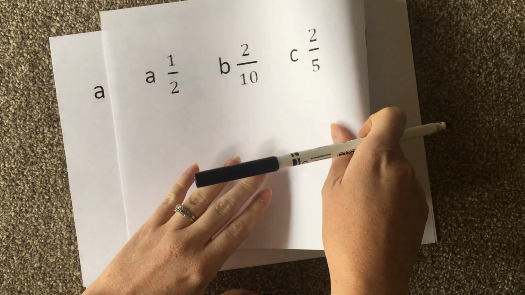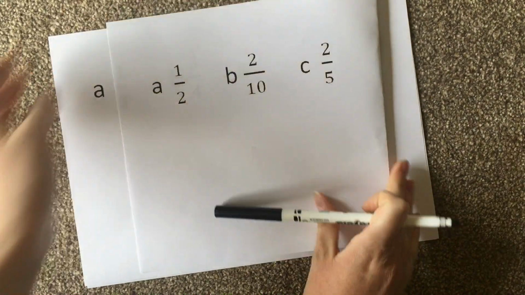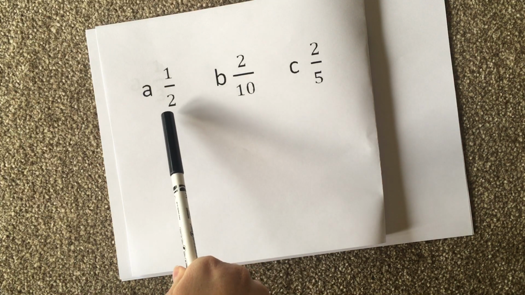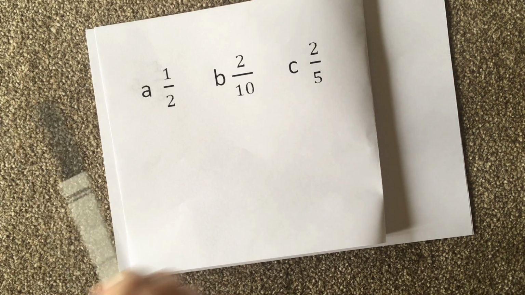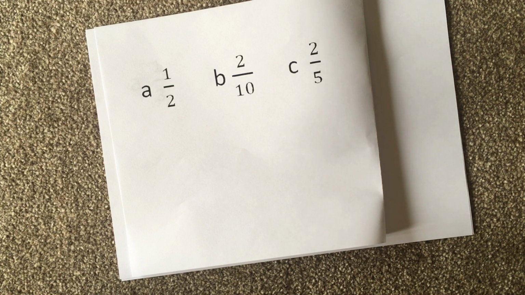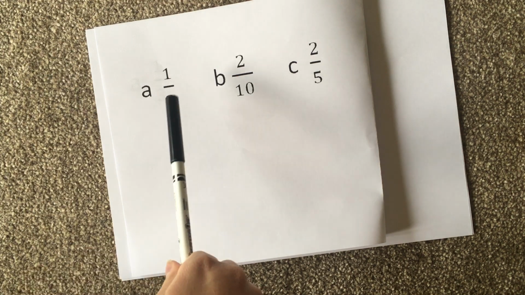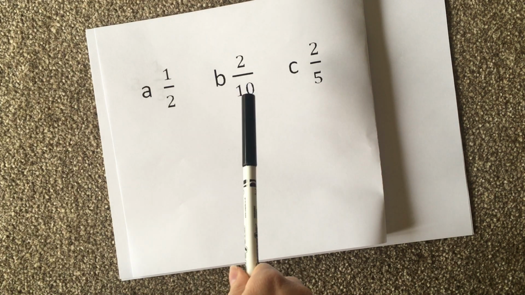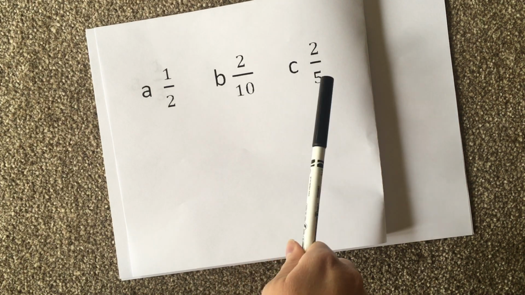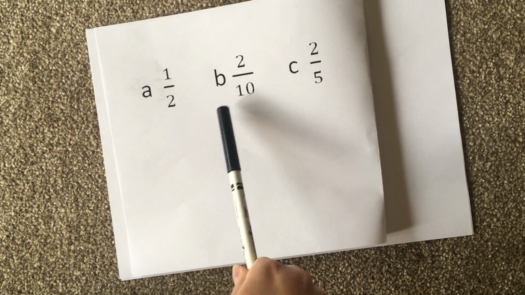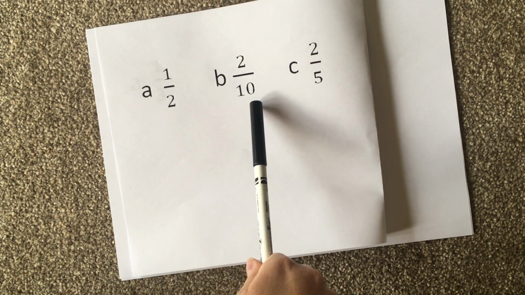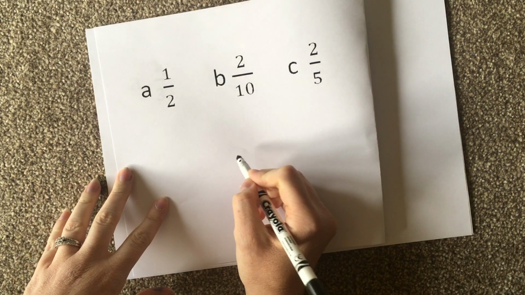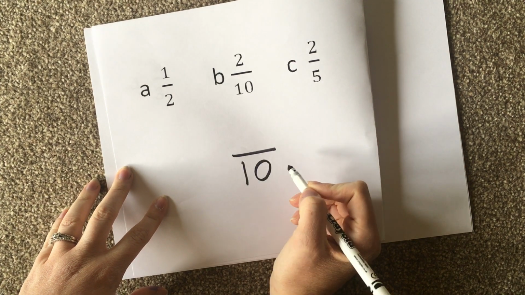So if I was doing this example, I might look at these and say, right, at the moment I've got as my denominators a 2, a 10 and a 5. I want them all to be the same. Start by asking yourself whether the other numbers go into the biggest one. So my biggest one is 10. So could I put 5 into 10? Yep, 5 does go into 10. 10 is in the 5 times table. And does 2 go into 10? Yes, it does. So 10 is the denominator that I'll use. So everything's going to change to tenths.